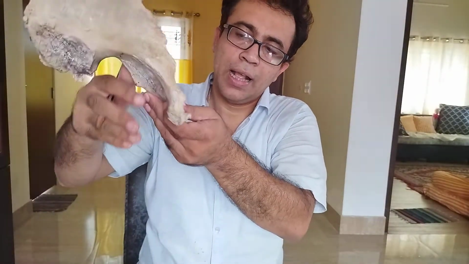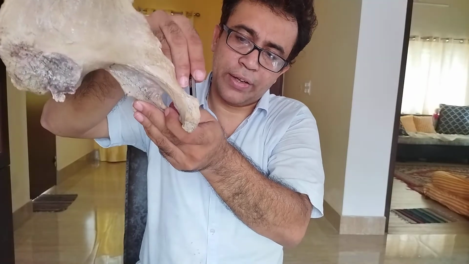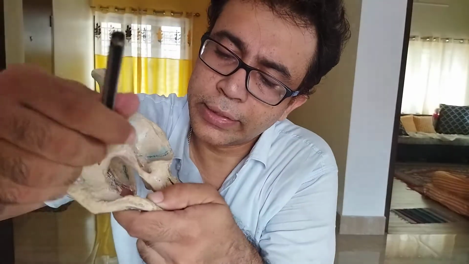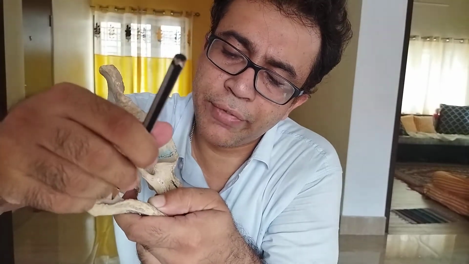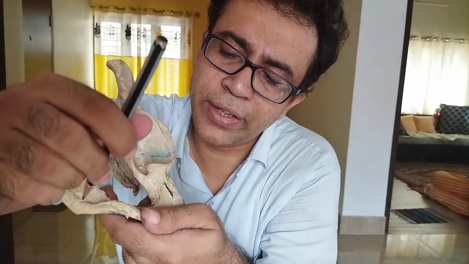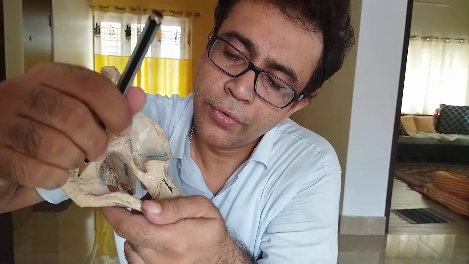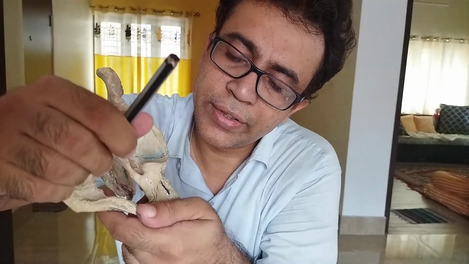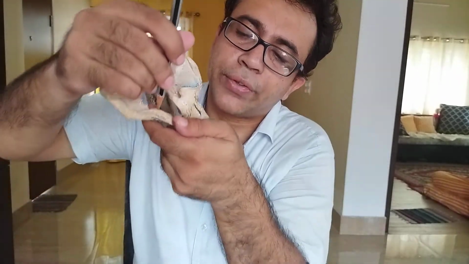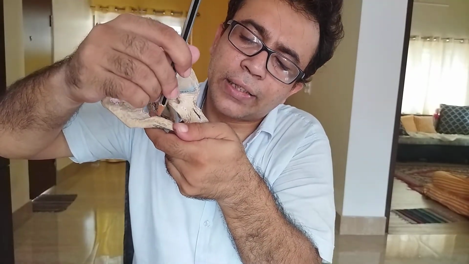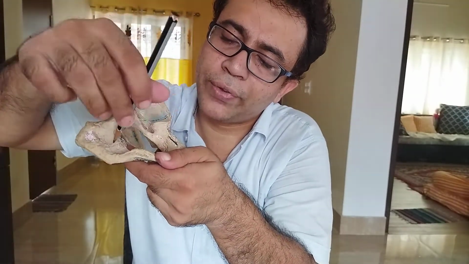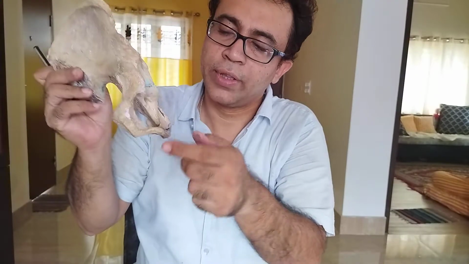So here you have the origin of the adductor longus, and then from the outer surface there is origin of the gracilis and adductor brevis. These origins extend from the body to the outer surface of the ischiopubic ramus.